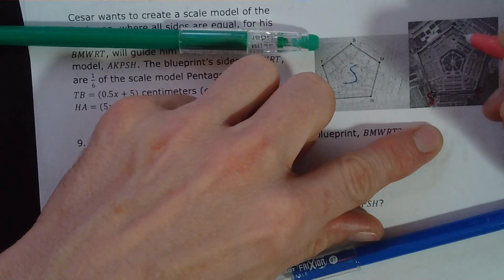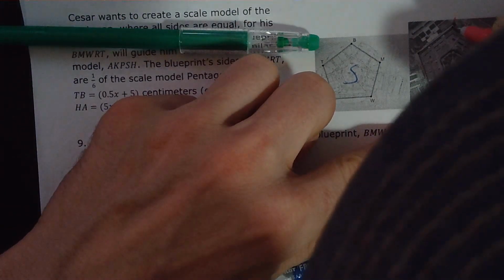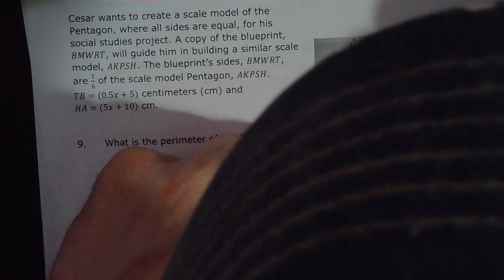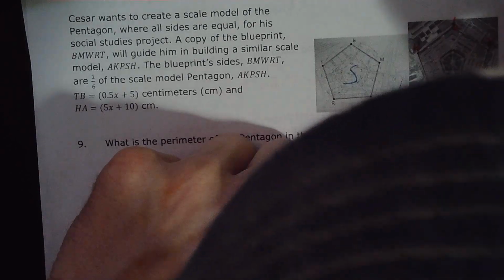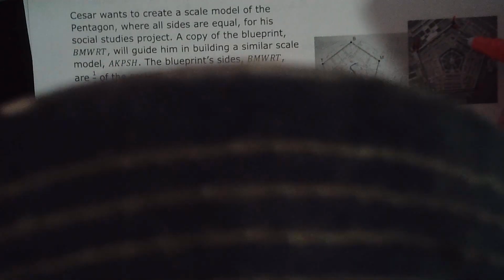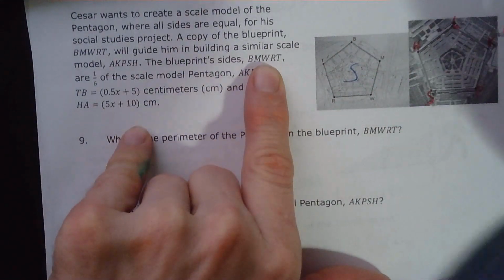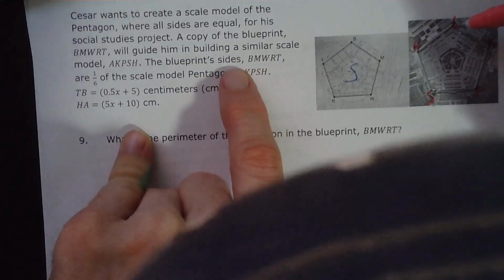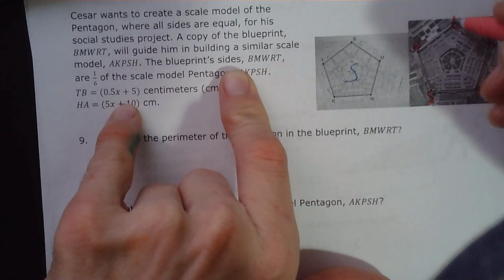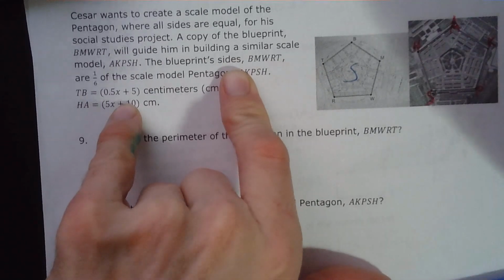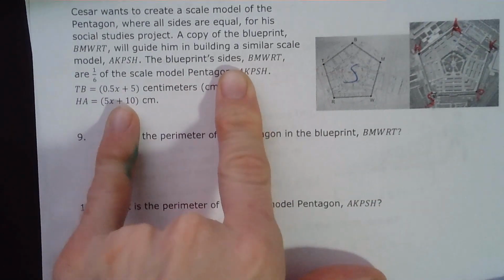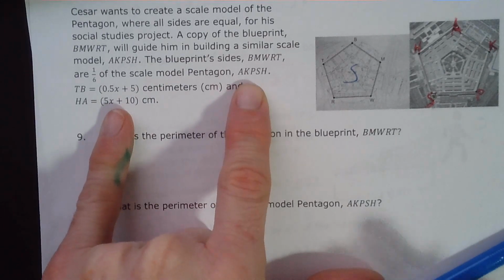And then I think it's L. Oh, it's not L. H. Let's see, it's B, M, W, but it must be A. It must be A. Yeah, that's A.